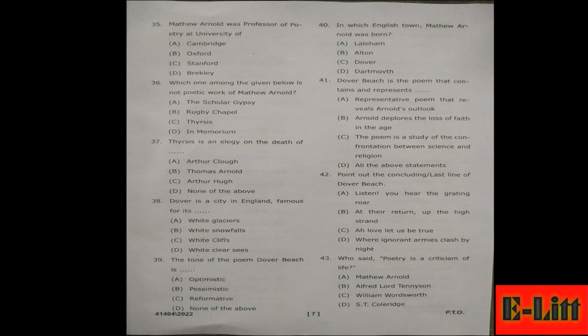Option A is right. Dover is a city in England famous for its white cliffs. Option C. The tone of the poem Dover Beach is pessimistic. In which English town was Matthew Arnold born? The correct answer is Laleham.